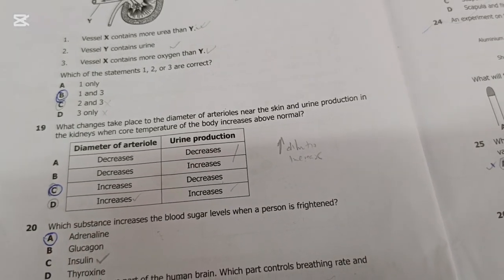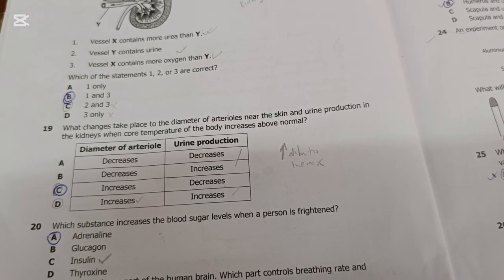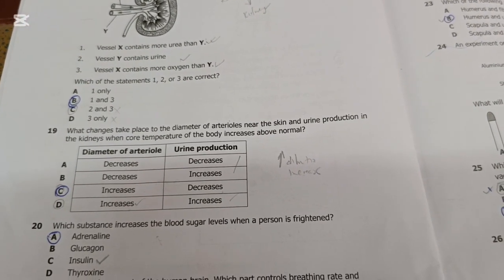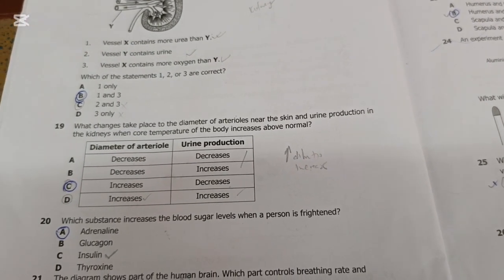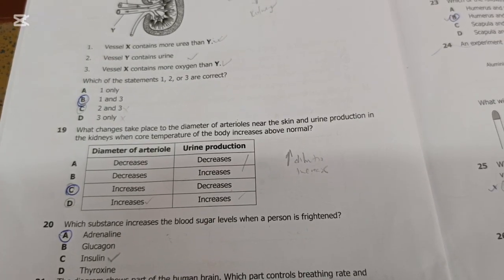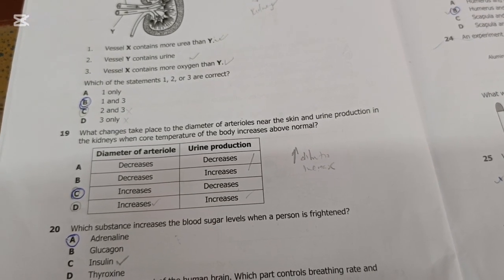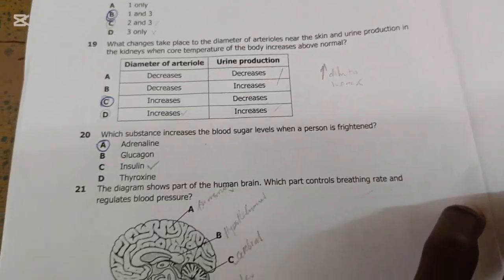What changes take place in the diameter of the artery near the skin and urine production in the kidney when core temperature of the body increases above normal? So we have diameter of artery increases and urine production decreases. So we are on question 20.